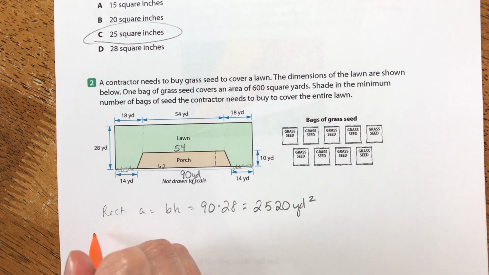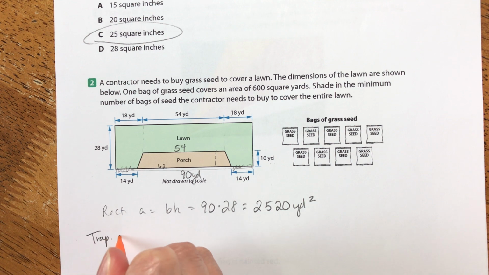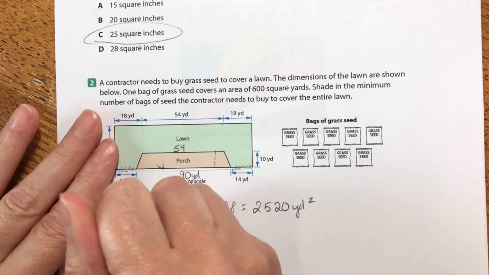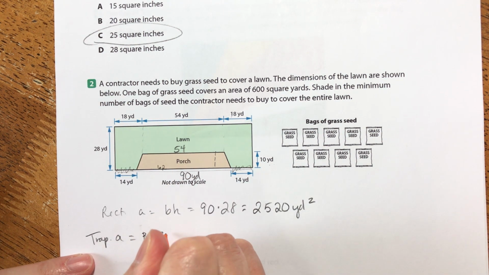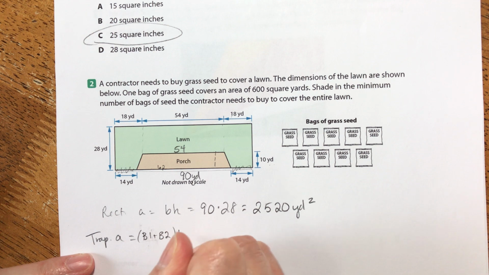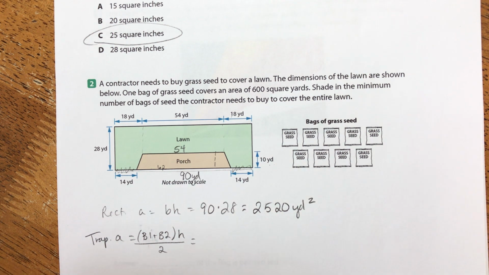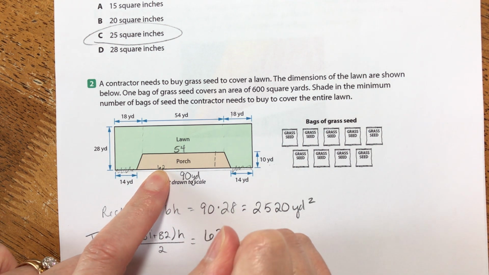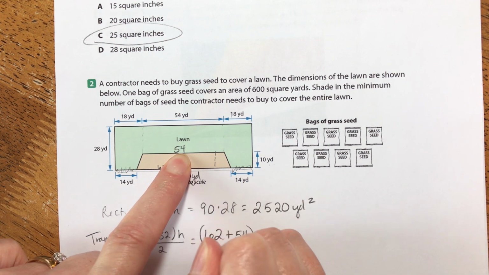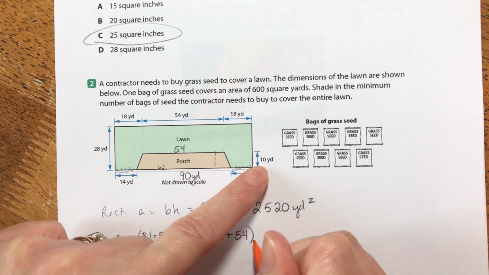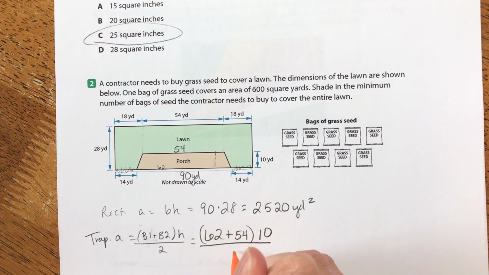All right, here we go. So this is the trapezoid. The area is base times height. No. Wrong one. It's base 1 plus base 2 first, multiply by height, and then divide by 2. Okay, I have base 1 is 62. Base 2 is 54. I'm going to add those together. I'm going to multiply them by the height, which is 10, and then I'm going to divide it all by 2.